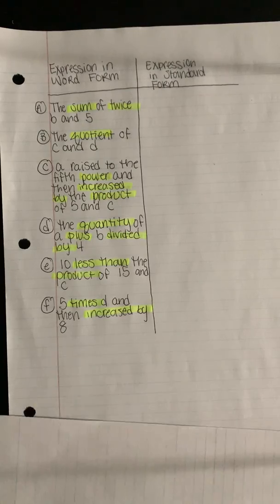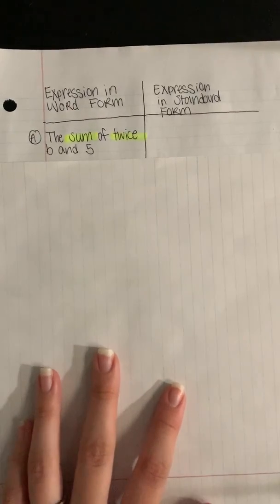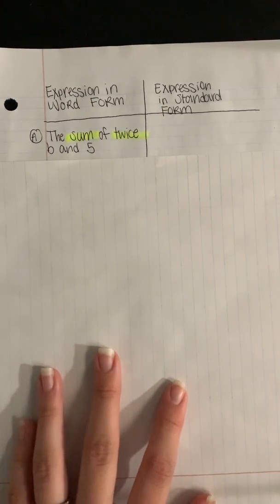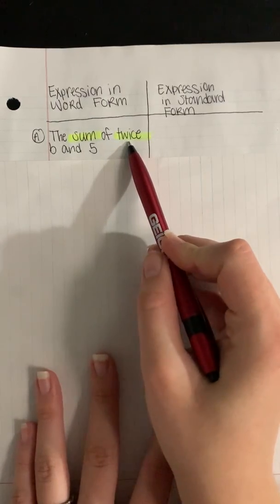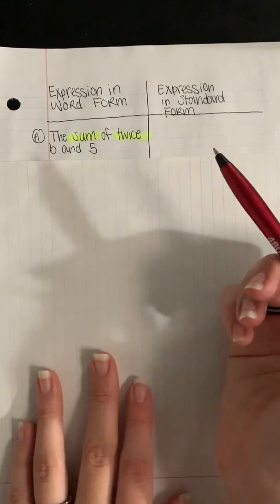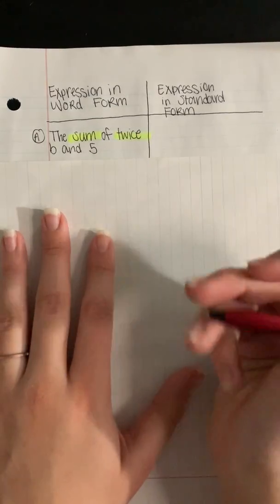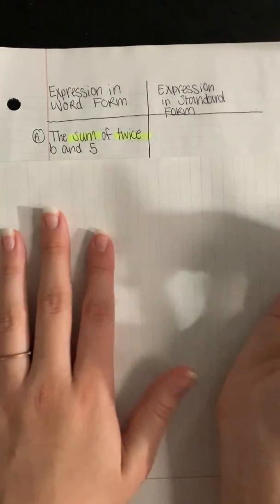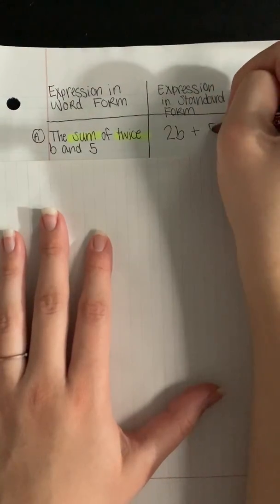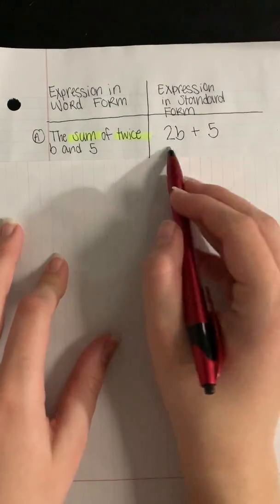Okay, so if we go back up to A, and I'm just gonna go like this, so that we can focus on one at a time. If we go up to A, we highlighted sum and twice. Sum indicates that we're gonna be using addition, and twice indicates that we'll be using multiplication by 2. So if I write that as an expression, I know I'm gonna be multiplying something and I'm gonna be adding something. The sum of twice B shows me that I'll be doing 2 times B and then adding that 5. That is how we would write that expression in standard form.